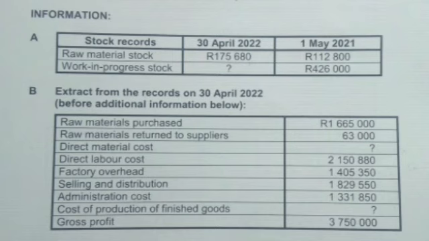So we can see that at the year beginning we had opening stock of 112,800, and we had a closing stock of 175,680 at the year end on 30 April 2022. And then in information B, we are finding our purchases for this financial year. Raw material purchased is 1,665,000, and then we had to return 63,000 of that stock back to our supplier. So we are going to use only those amounts to figure out our direct material cost.